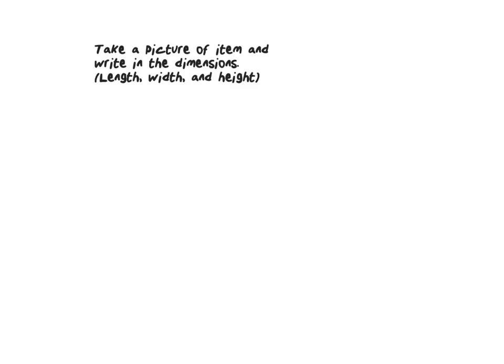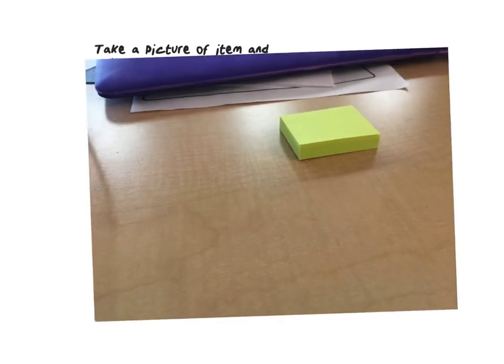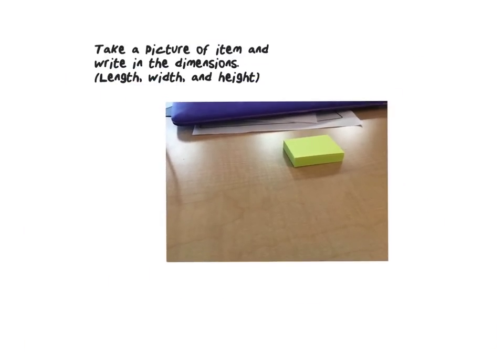Make sure when you take your picture that you show that the item had length, width, and height. So this picture would be okay. I would prefer something a little closer up, either way, but you can see in this picture that it has length, it has width, and it has height, that it's got some thickness to it.